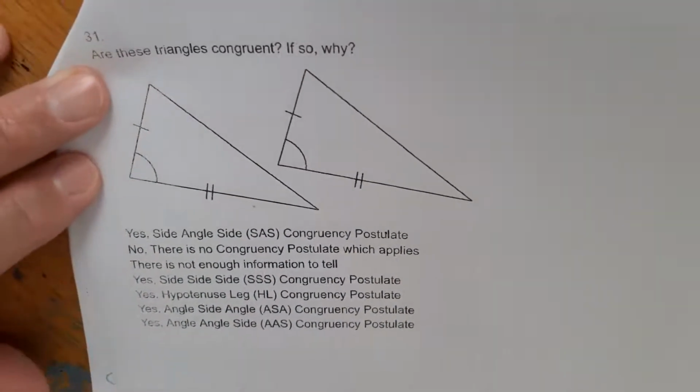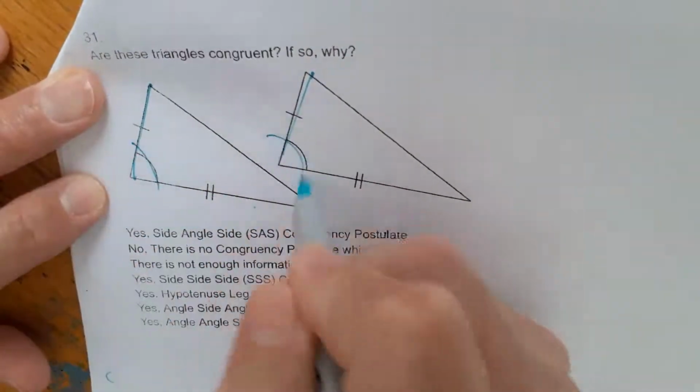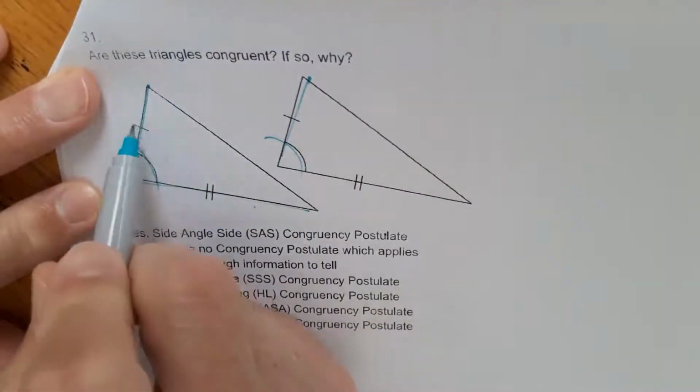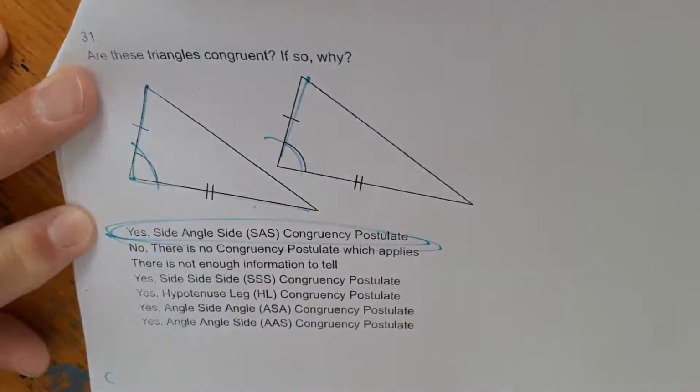All right, are these triangles congruent? Let's see here. So we've got a side corresponding to a side. We've got an angle corresponding to an angle, and a side corresponding to a side. So side, angle, side. Yes, I think so. Side, angle, side.